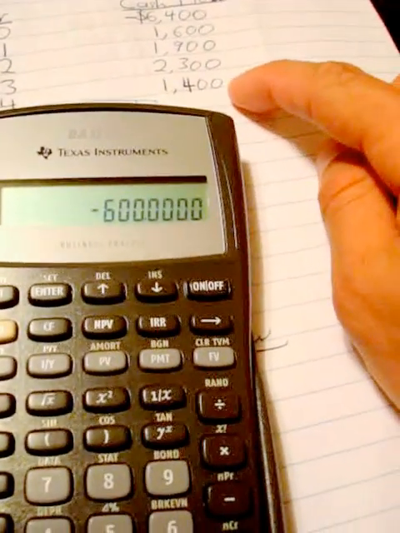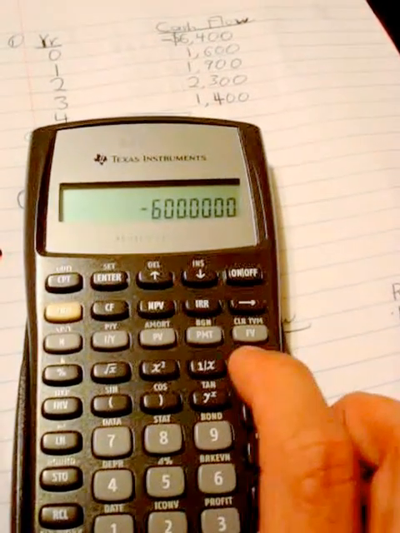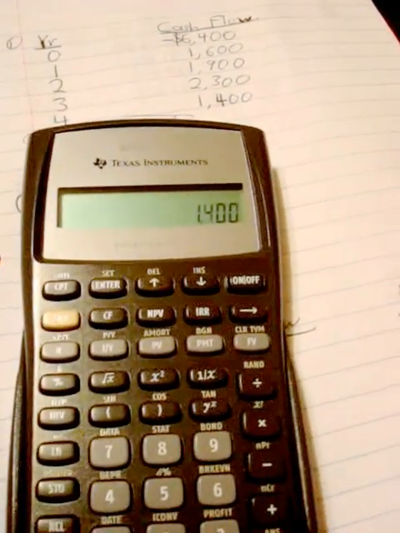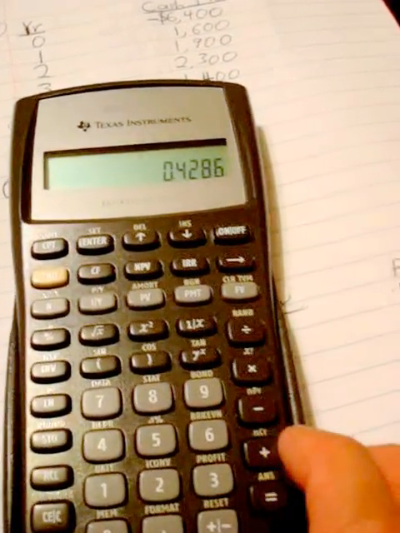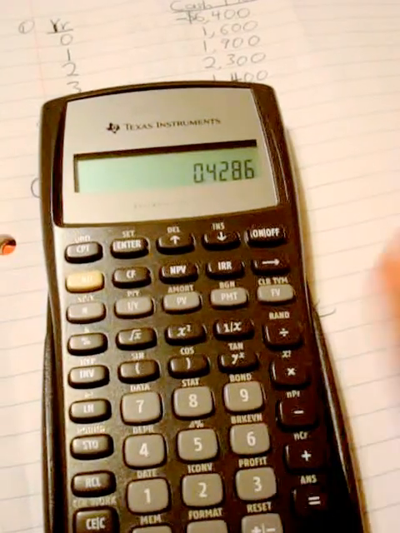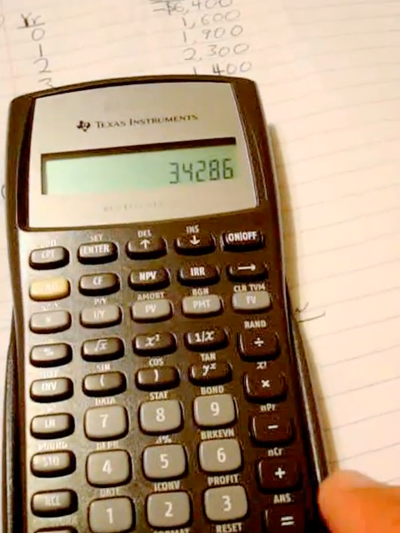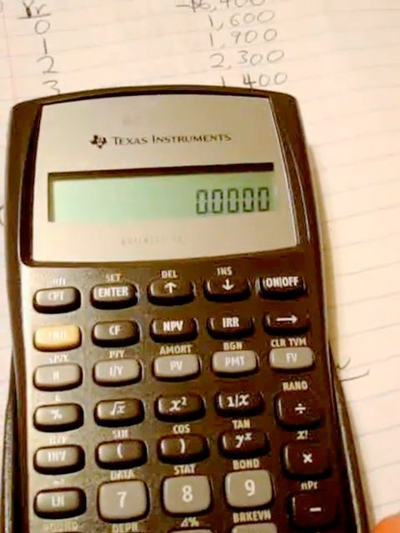Now our next one, if we added it, is to add 1,400. So instead we're just going to divide by that number. That would turn it into a positive number. Equals, okay, whatever you get, just turn it into a positive number. And then add the actions you've taken, which we've taken 3 actions. So we add 3. So our payback period is 3.43 years.